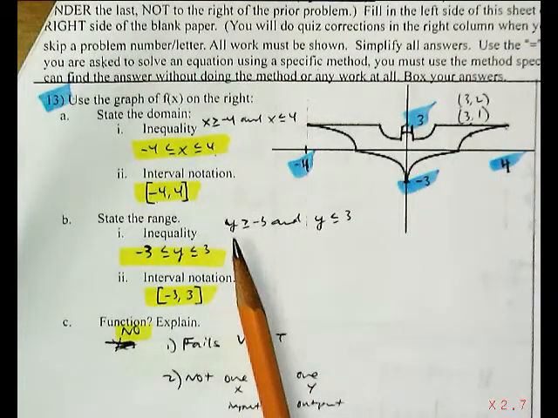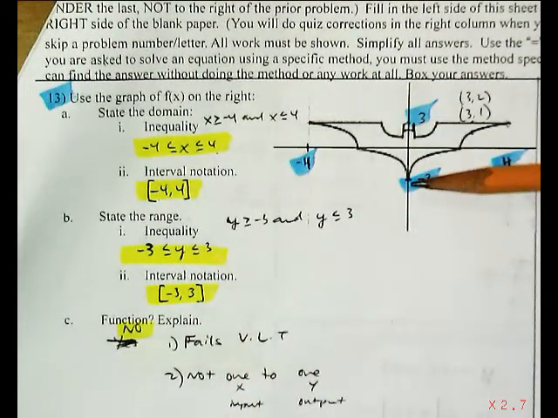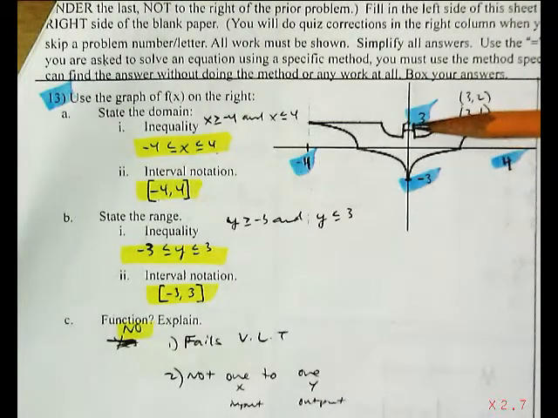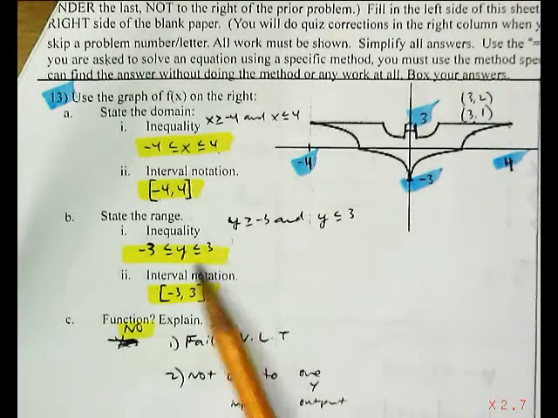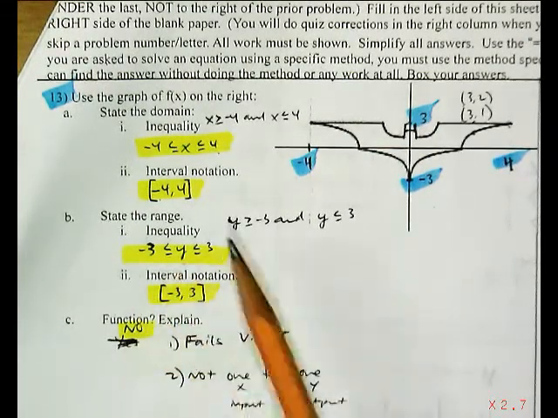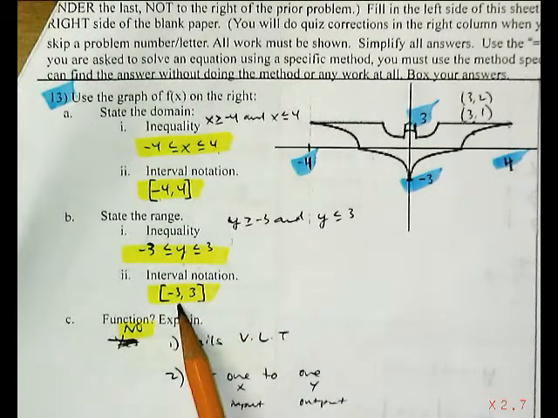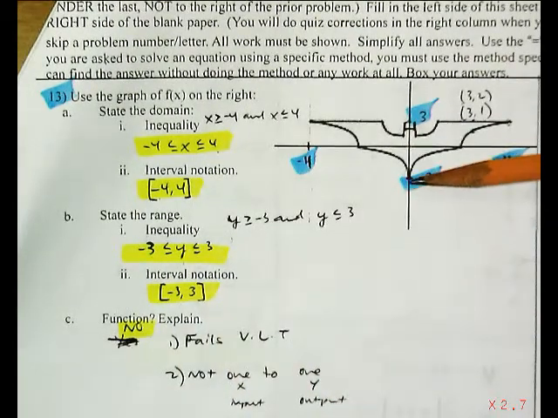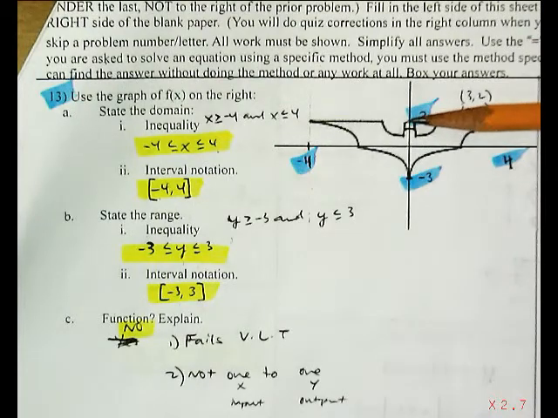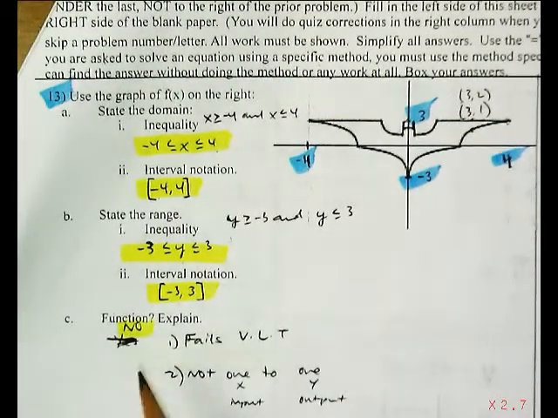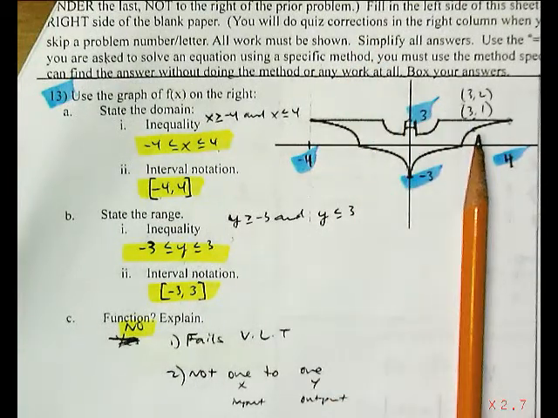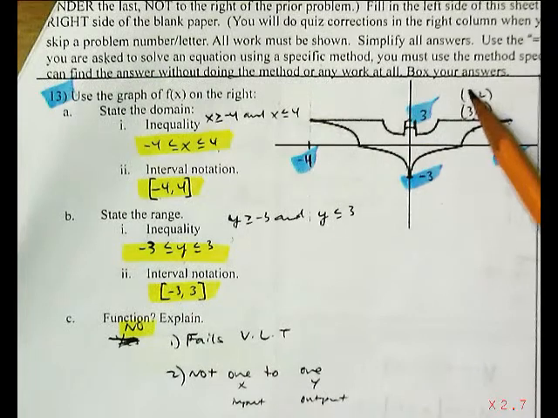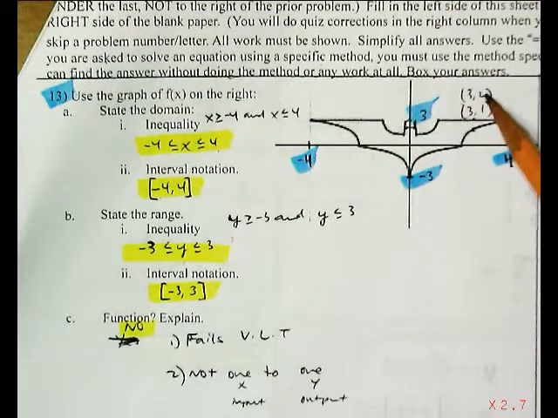For the range, it's the same idea. I need numbers that are greater than -3, but I also need numbers that are less than +3. Think of a compound inequality, the variable in the middle, one inequality on the left, one on the right, and match up your inequalities. Interval notation for the range is from -3 to +3, remember, from bottom to top. Is this a function? No, it's not. It fails the vertical line test, it goes through more than one point. And if you picked an ordered pair such as here, you'll notice that you have the same x values, but your y values are different, so it's not one-to-one.